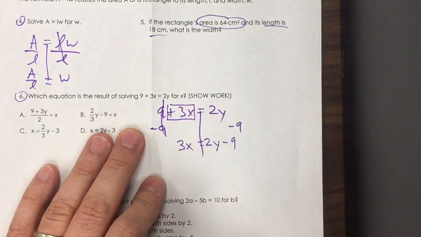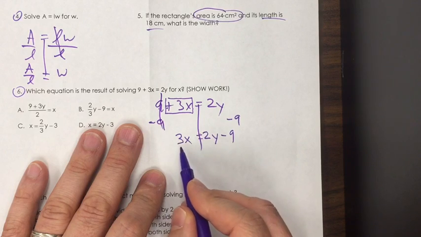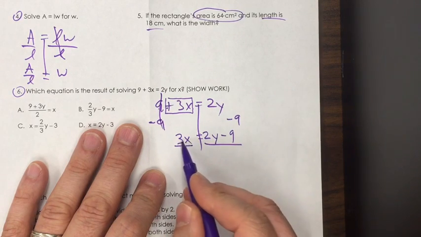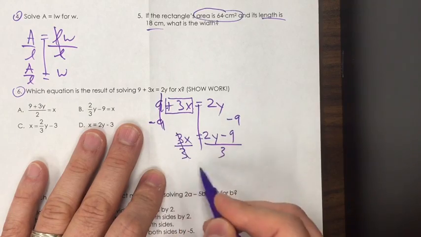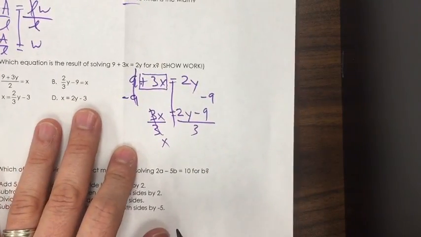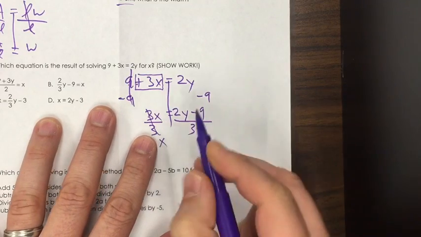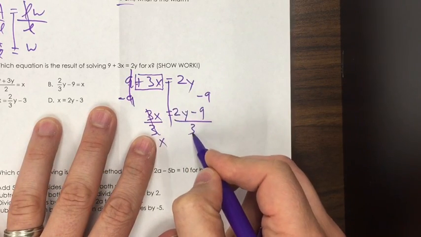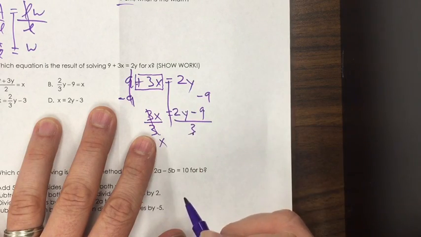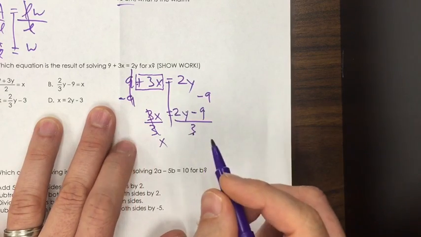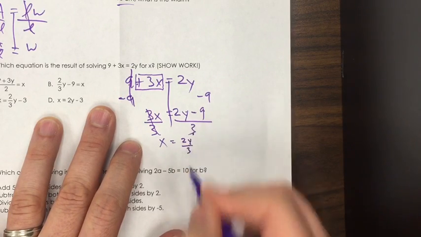And we're almost done. X is not by itself yet. We need to divide both sides by 3 because this is 3 times x. The opposite is dividing by 3. That cancels. All right, here's the little tricky last step. We have 2y divided by 3, and we have negative 9 divided by 3. 2y divided by 3, there's nothing really you can do except you could write it 2y over 3.